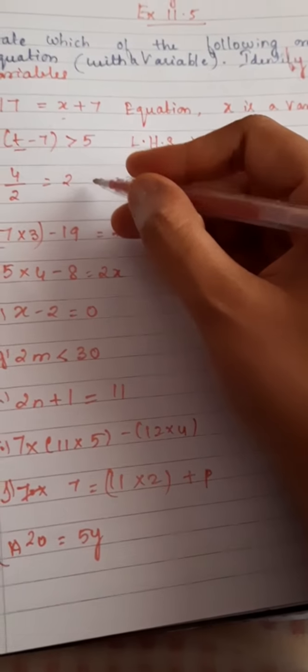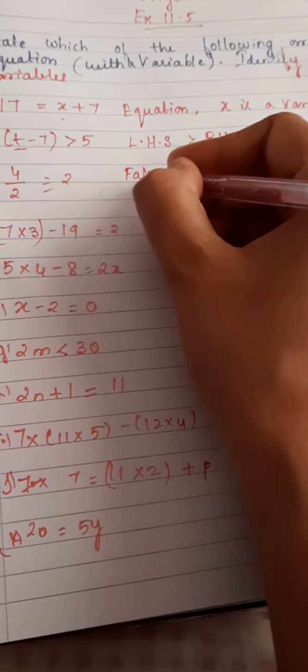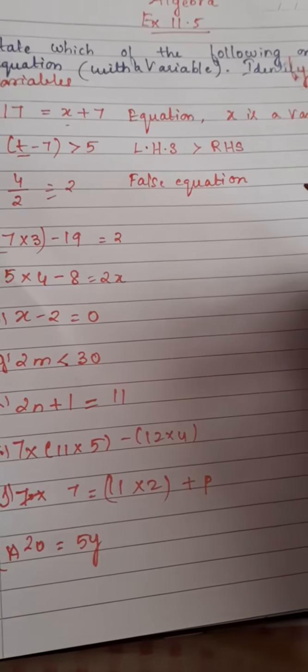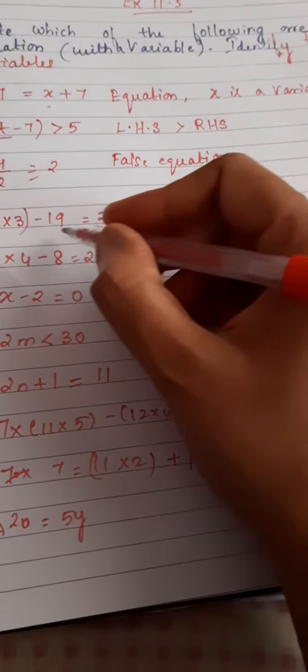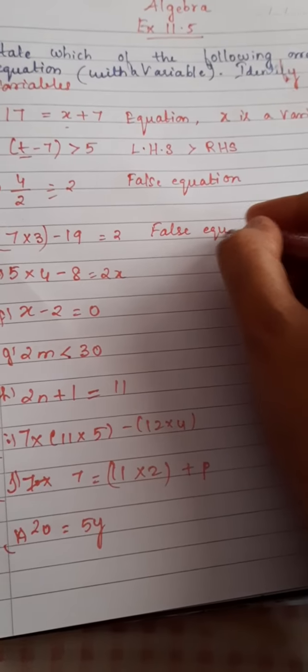So the next one is an equation with only numbers, so it's a false equation. Next one also, it's a false equation, doesn't have any variable.